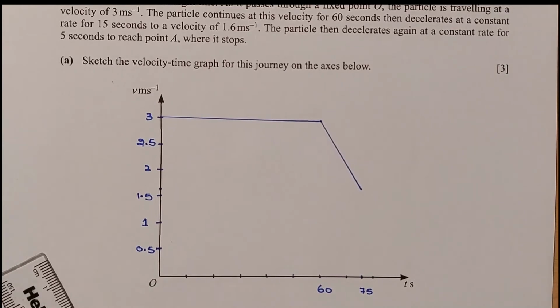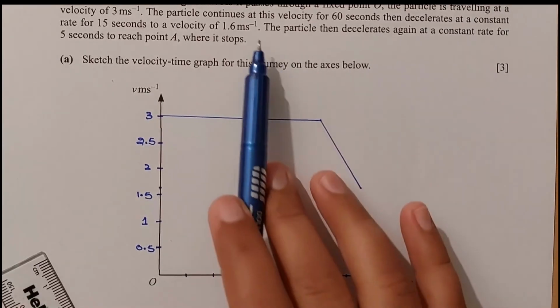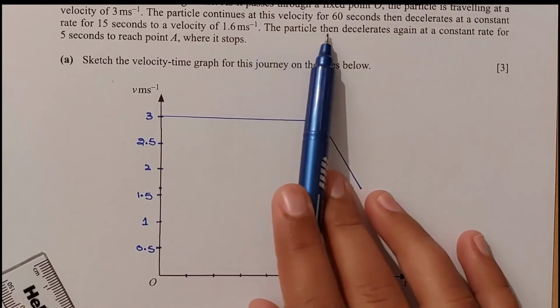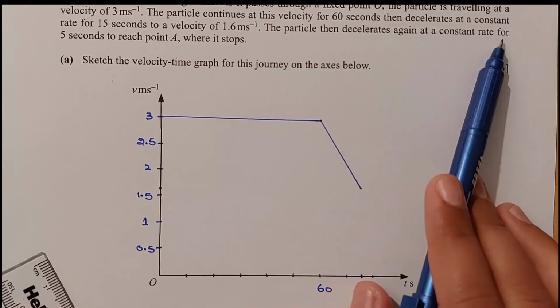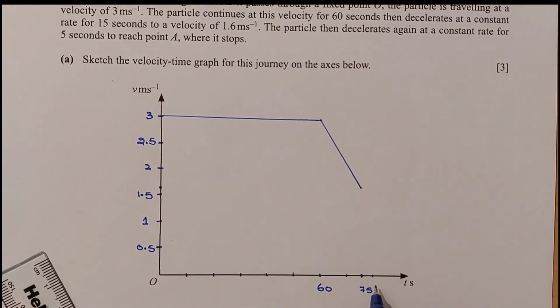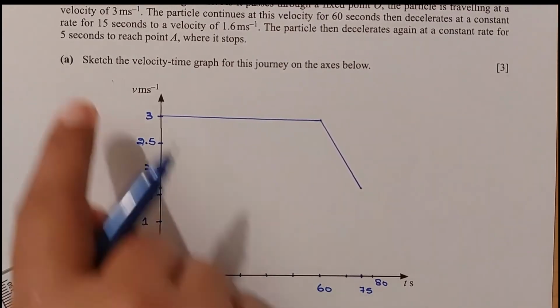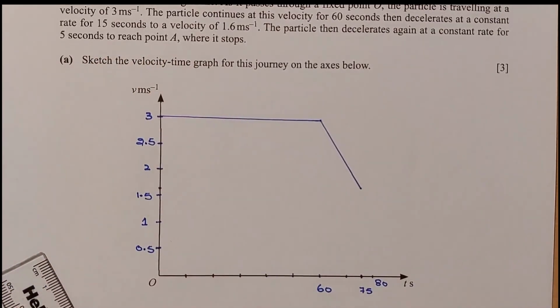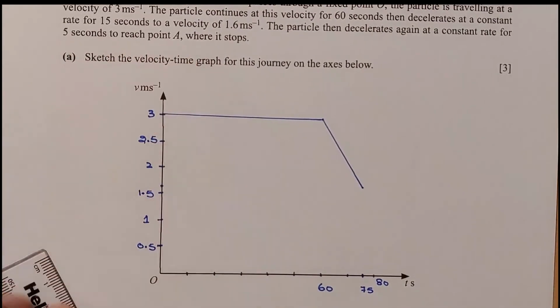Okay, and next we have been given the information, the particle then decelerates again at a constant rate for 5 seconds. It decelerates again for 5 seconds. So this is 75 to 80, the 5 seconds to reach the point A where it stops.